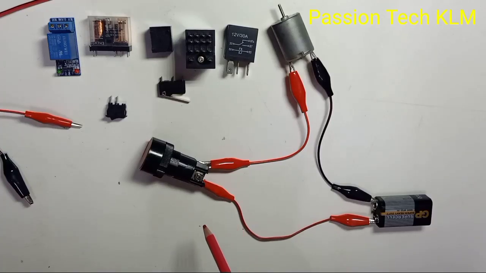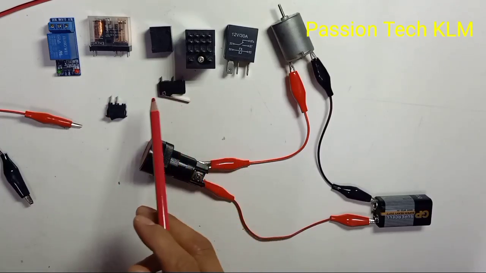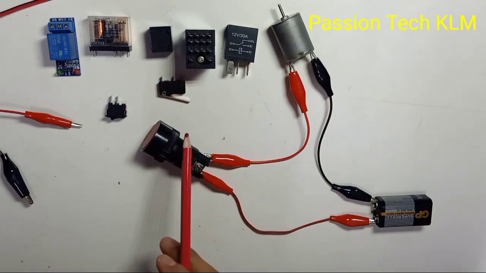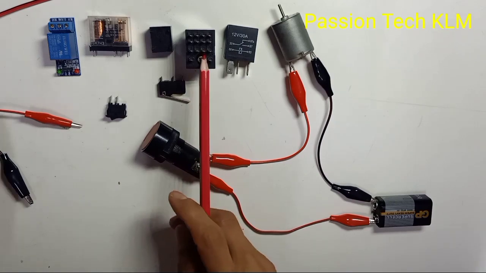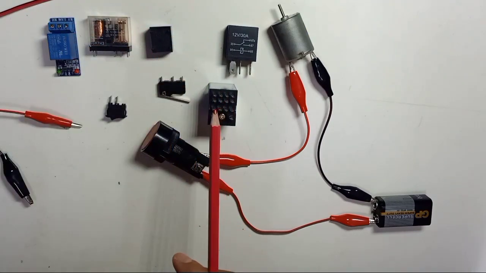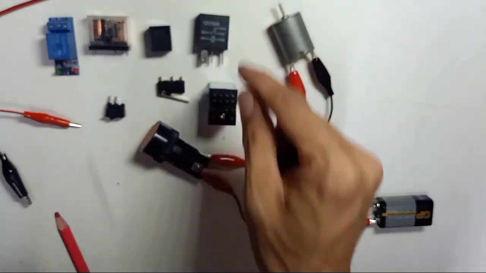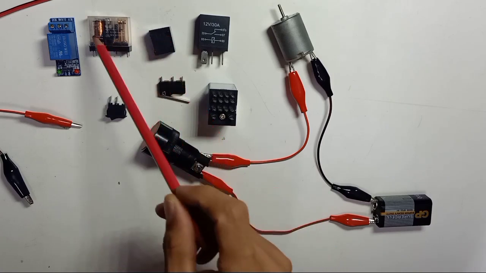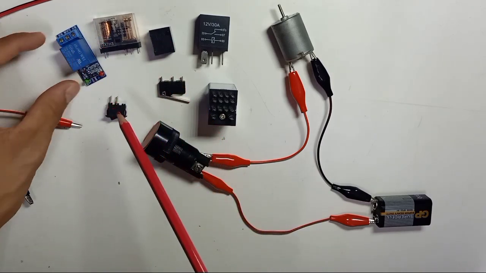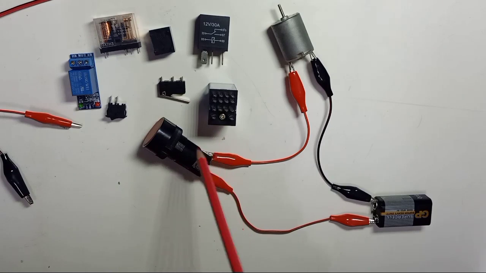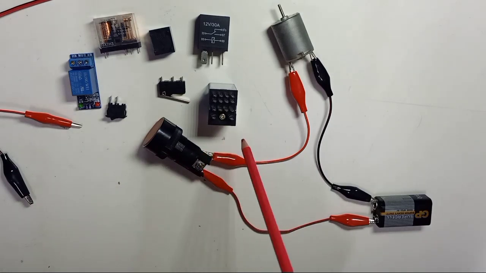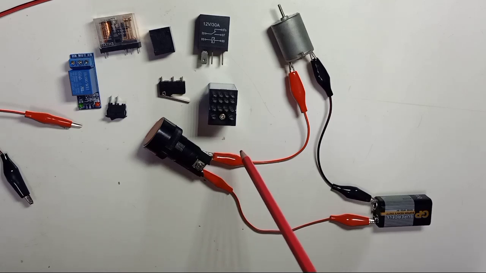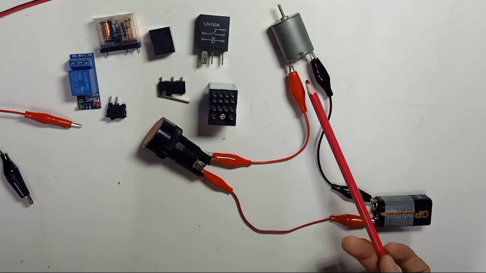Guys, for this video, I would like to share the differences between all these switches. Some of these are called mechanical switches, this one is for industrial use, the mechanical relay, this is an auto relay, this is an electronic relay, and this is a relay board, a relay module. In the end they all serve the same purpose, which means they just give on and off to control things.